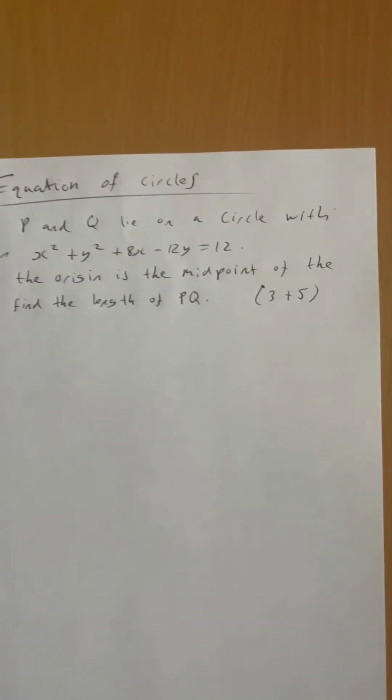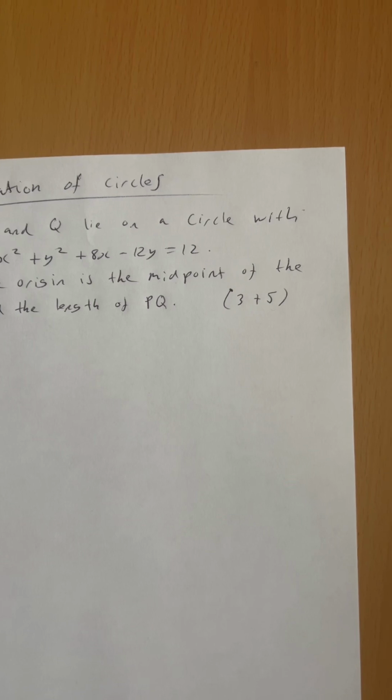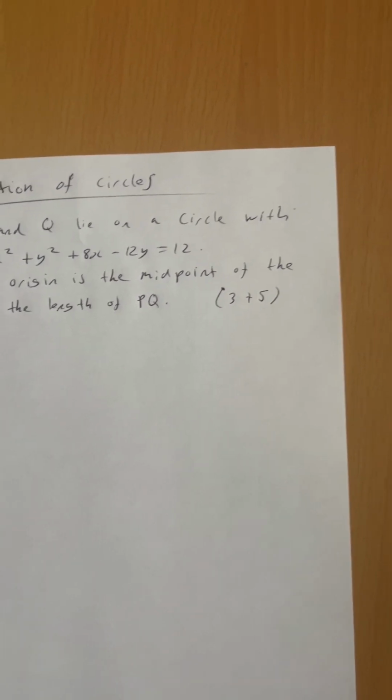Now, to be fair, this question was broken into 2 different parts. The first part was 3 marks, the second part was 5 marks. I've just combined it into a harder 8-mark question.